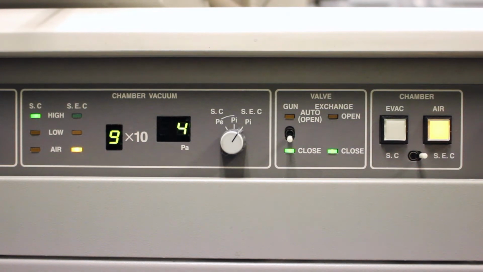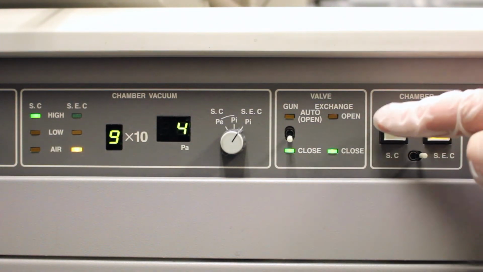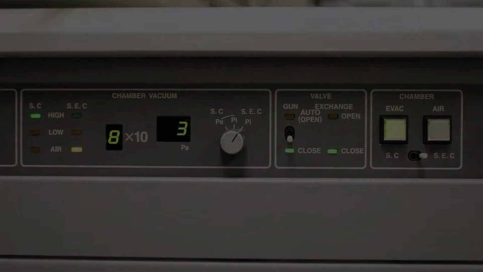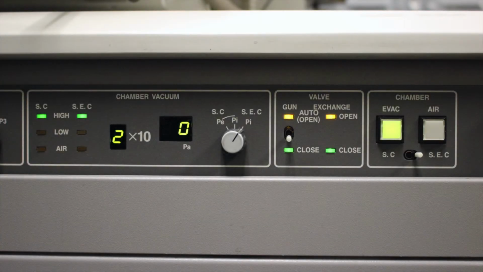To evacuate the specimen exchange chamber, hit evacuate. Starts pumping down. It'll take about 90 seconds to reach 2 Pascal, which is when you can transfer the sample holder into the chamber. This is the gate valve, which we open and close. Right now it's opening, and you can see the sample holder on the rod. We're now closing the gate valve.